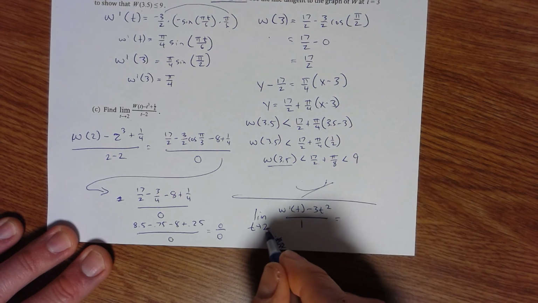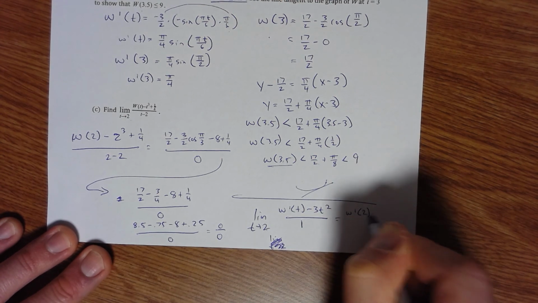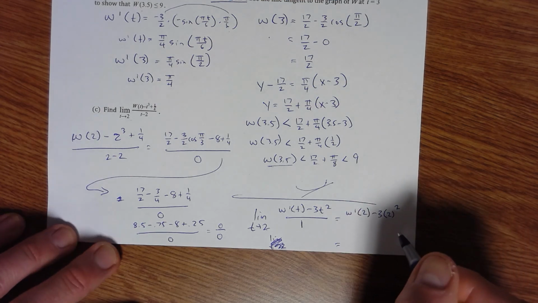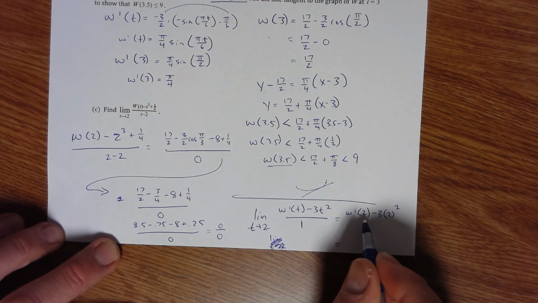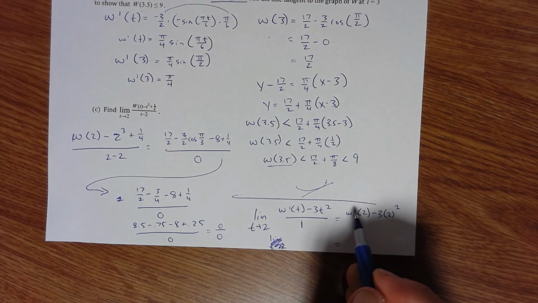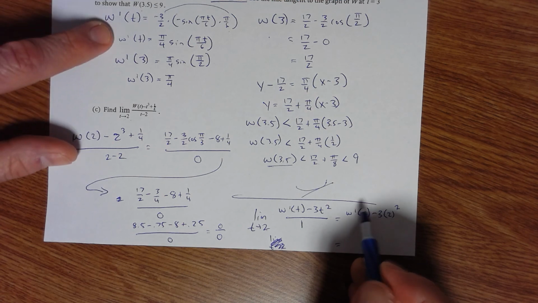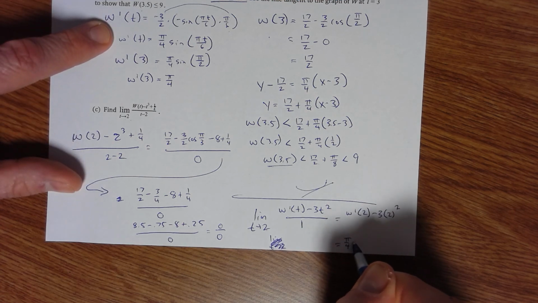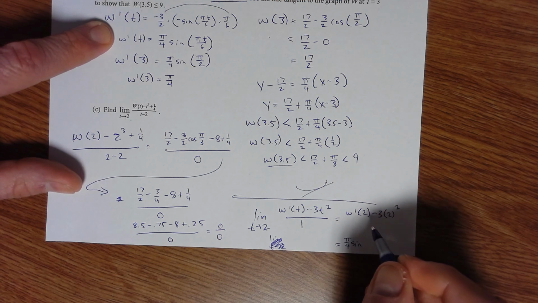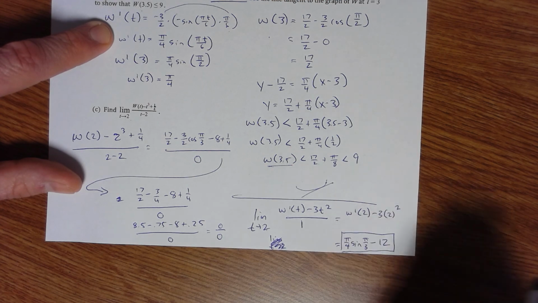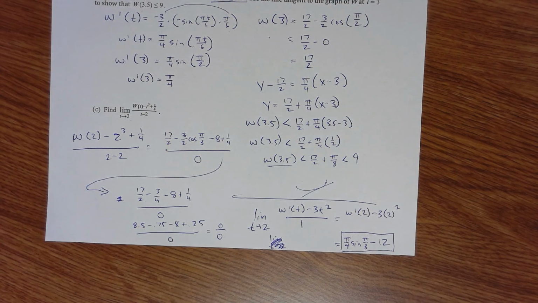So the limit as t approaches 2 of this guy, I don't even need to write that again. We can just show that we're going to use direct substitution. So w prime of 2 minus 3 times 2 squared. W prime of 2 is the derivative of the top part of the piecewise function, the 17 halves minus 3 halves cosine, etc., which is going to be, I believe, right here. So pi over 4 sine of, we're going to plug in 2 for t, and that's pi over 3, minus 3 times 4 is 12. And I am just going to leave it like that, because that is what AP encourages us to do without simplifying.